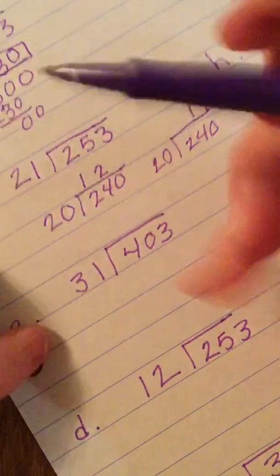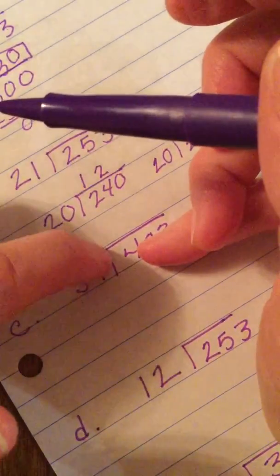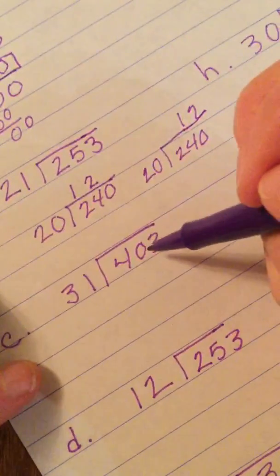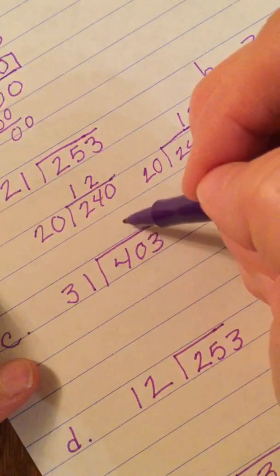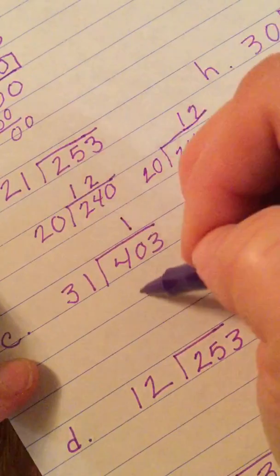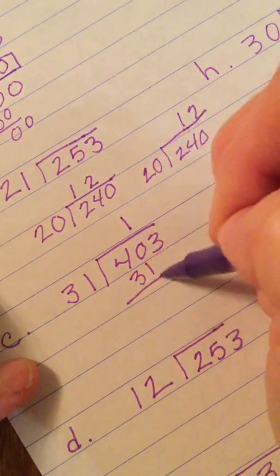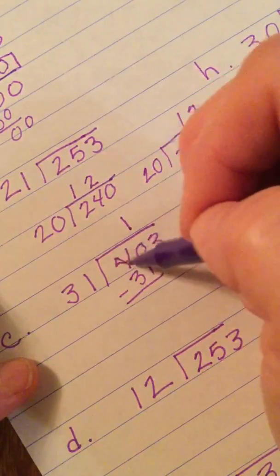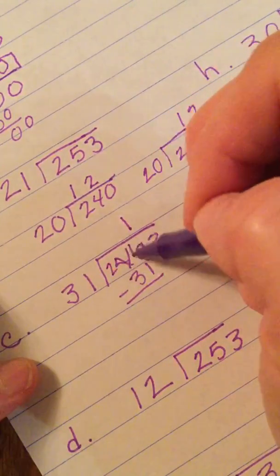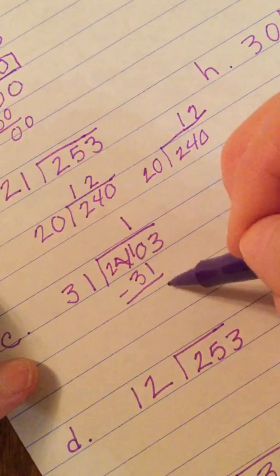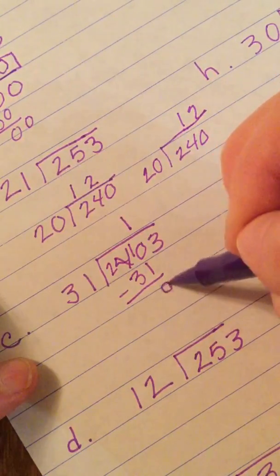So I look at this and I go 3 goes into 4 one time. So I'm going to use my trick. 31 goes into 40 once. And here we go. That's 31 times 1 is 31. Then I will subtract. I need to regroup. 10 subtract 1 is 9.